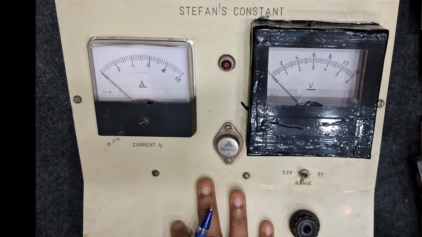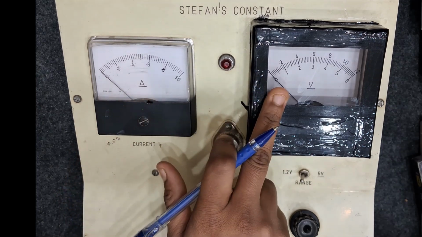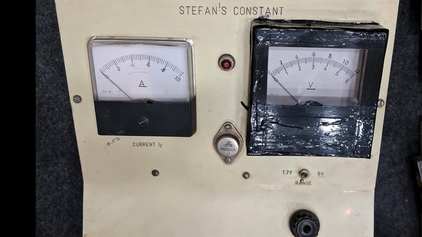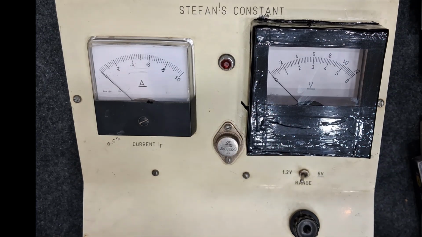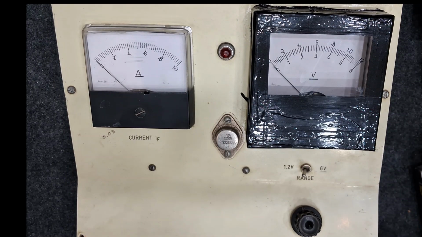This is the apparatus. Here we can see an ammeter and a voltmeter. The least count of the ammeter is 0.02 ampere and the least count of the voltmeter is 0.1 volt. This is our vacuum tube diode EZ81. This is the voltage controller knob. We have the voltage range selector switch by which we can select 1.2 volt or 6 volt. This is the main on-off switch.